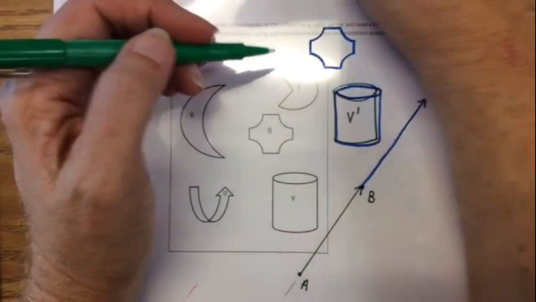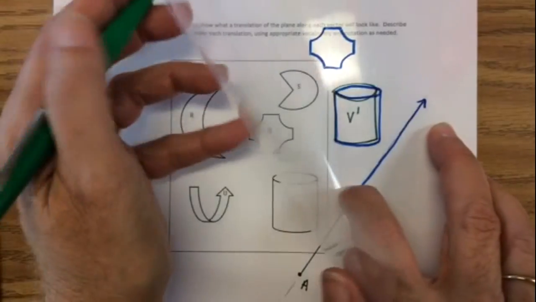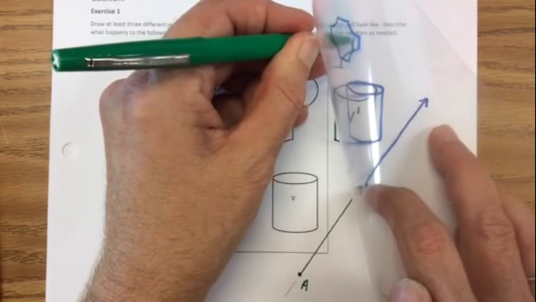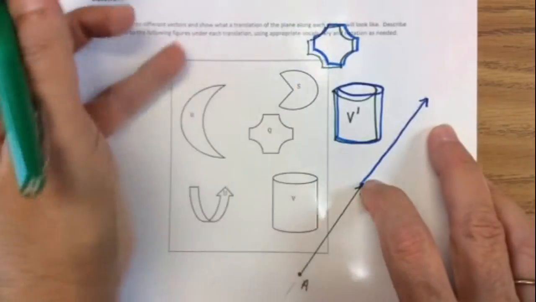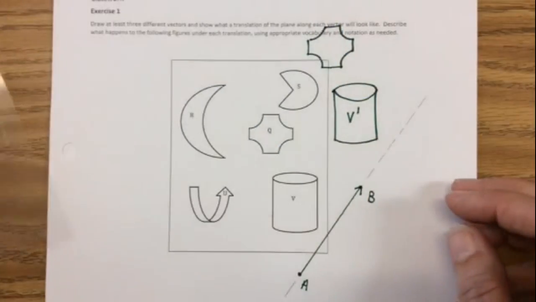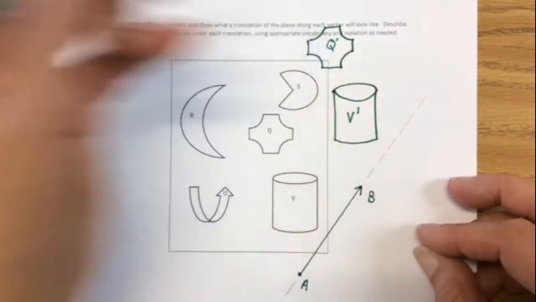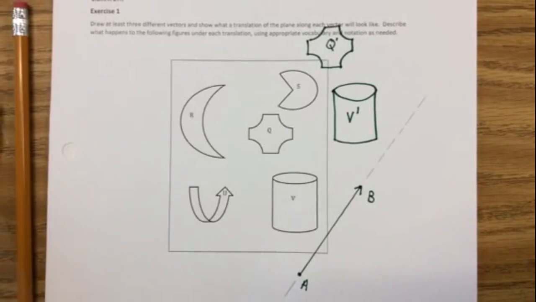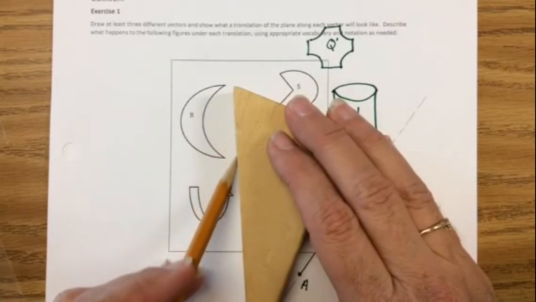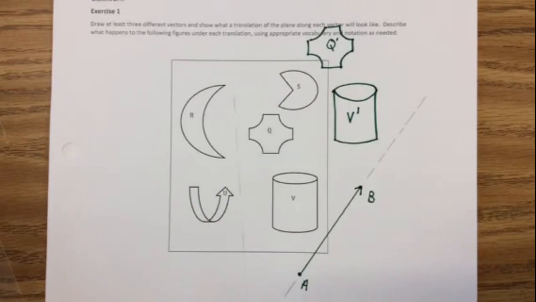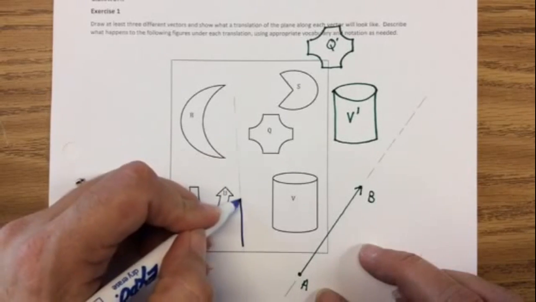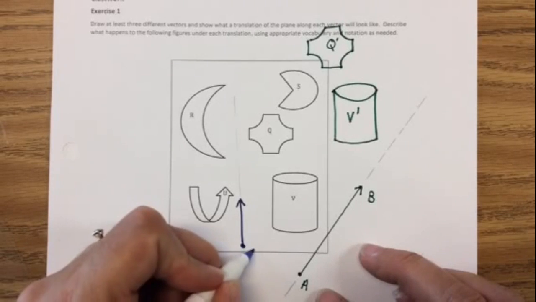And you should notice something about the location of these shapes. Their location should be pretty similar in relationship to one another. Okay, I did pretty well there. Okay, so there is Q prime. Okay, so I can draw a different vector. What if I drew, let's see, let's draw a line right through here. And I'll draw my vector. This time I'm going to draw a shorter vector, maybe just like that. We'll call this vector CD.